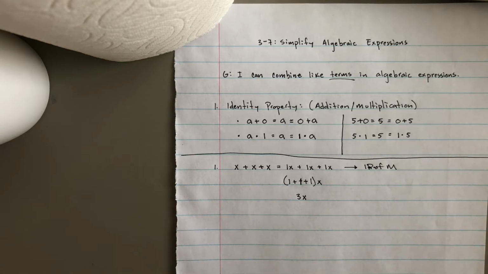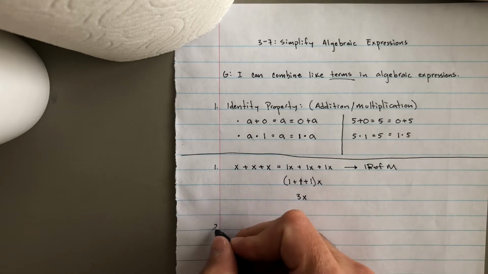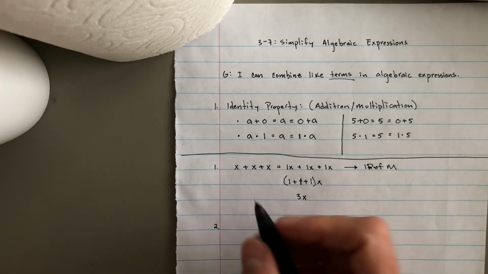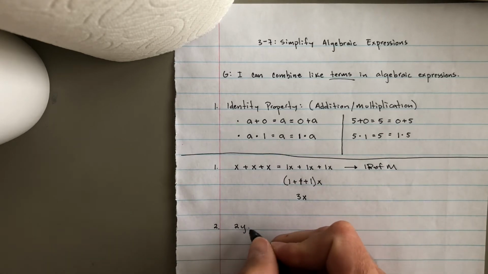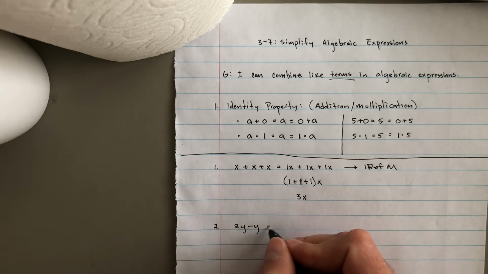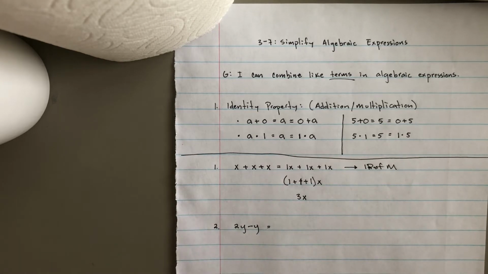Okay, well, let's use those same properties now with the expression 2y minus y. So 2y and y are like terms. I need to combine them. I don't have an operation of subtraction, I just have multiplication.